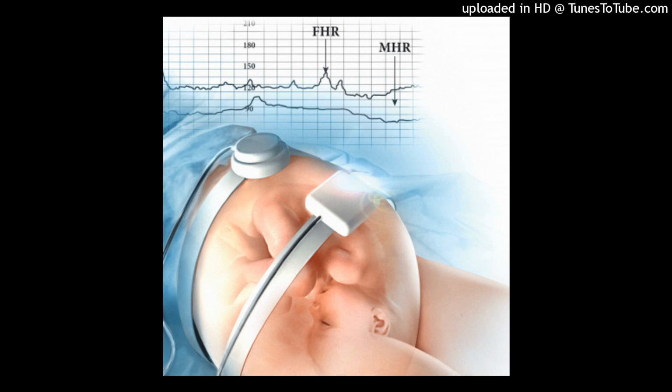Variability is considered the most critical predictor of adequate fetal oxygenation during labor for the following two reasons. 1. Adequate oxygenation promotes normal function of the ANS and helps the fetus maintain homeostasis during labor. 2. Variability evaluates the function of the fetal ANS.